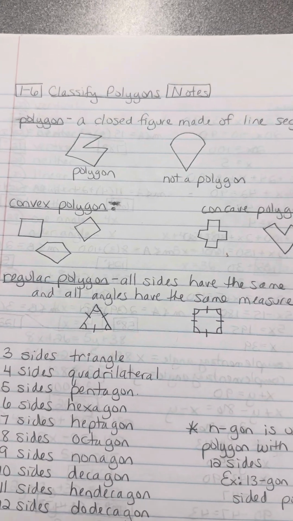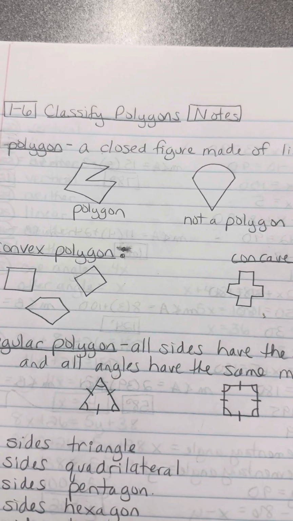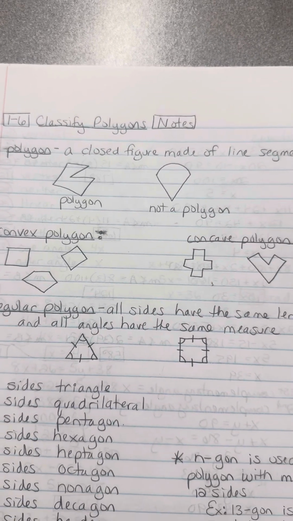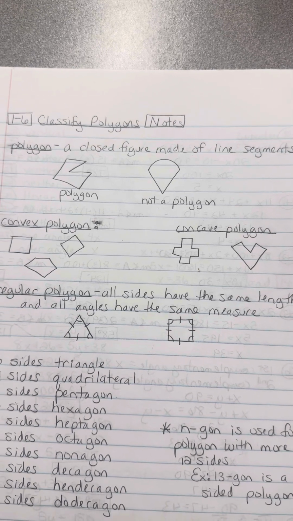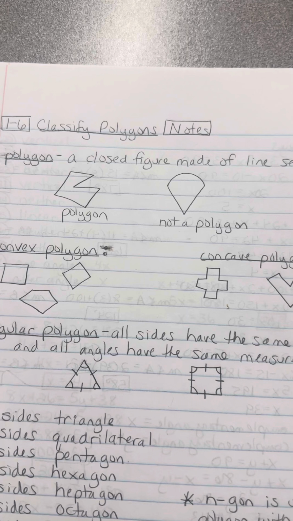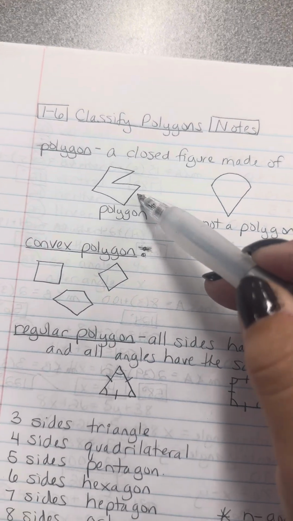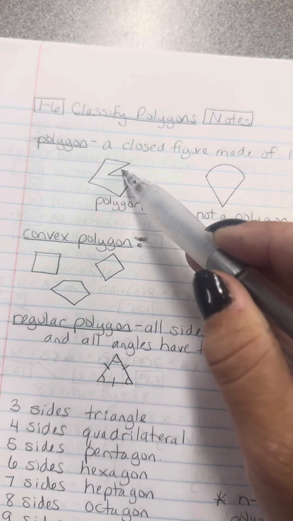This is a short video on 1.6, which is classifying polygons. First of all, a polygon is a closed figure made of line segments. Put a bunch of line segments together and it's a closed figure that makes a polygon. The first one is a polygon because it's made up of line segments. If you look at the sides, these are all line segments.